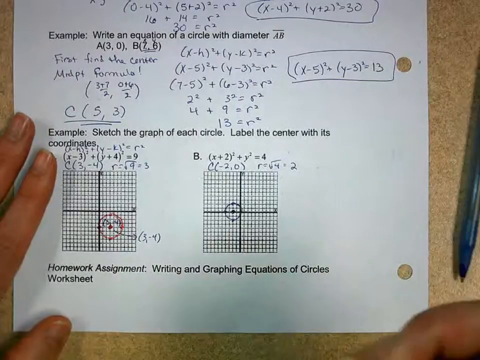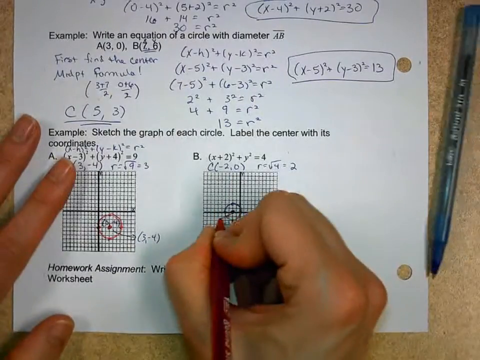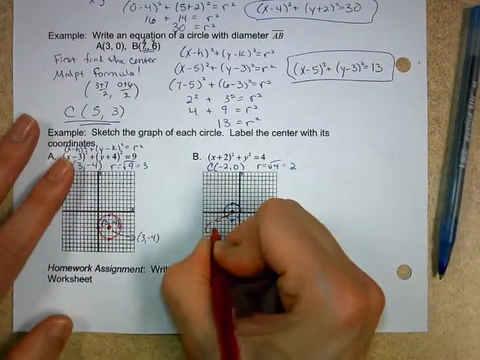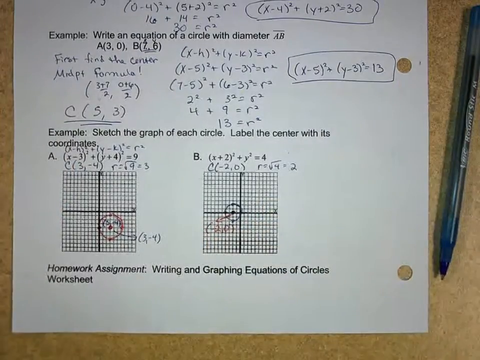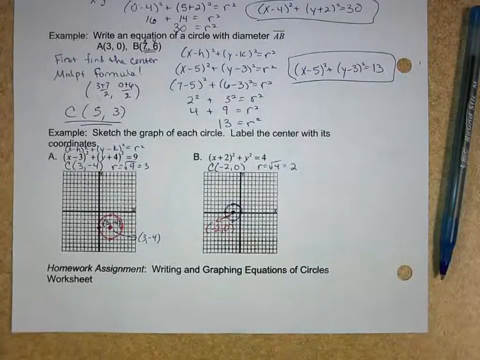All right? So when you do this, what's your center? Your center is at negative 2, 0. So make sure you label your center, make sure you graph it, but this is all the basic type of problems that you're going to have to do.